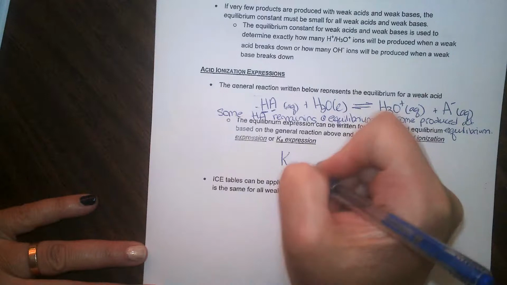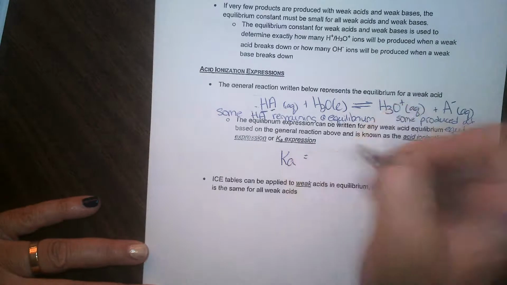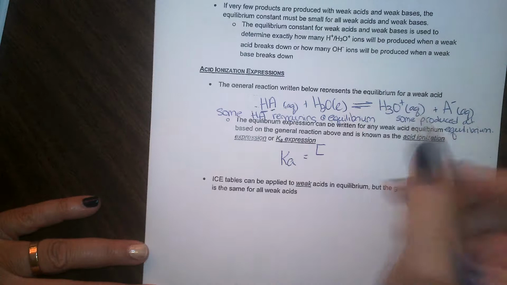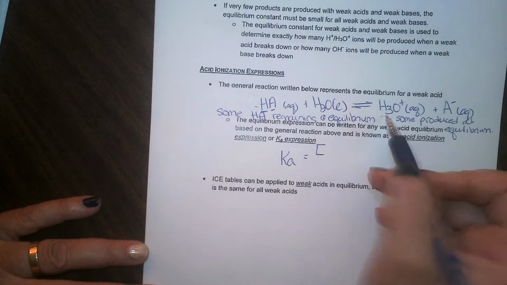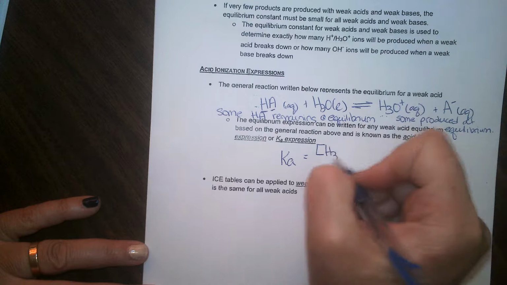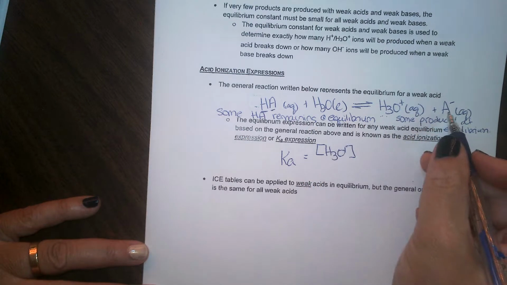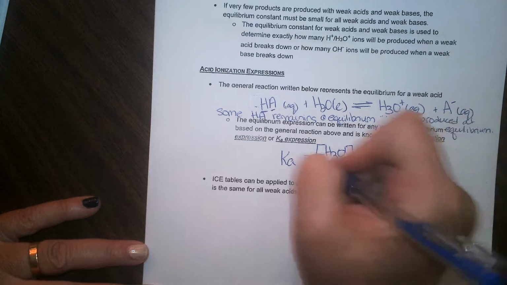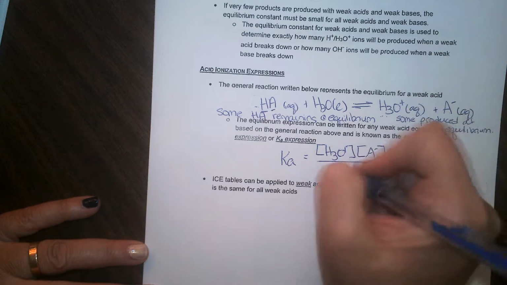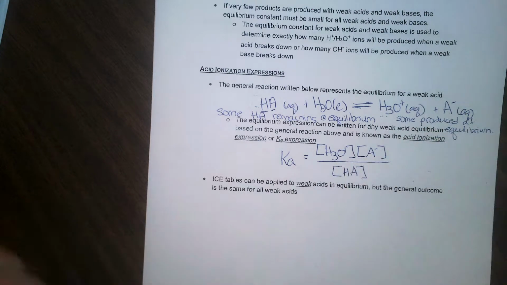So for it to be Ka, which means that we're looking at an acid expression, we're going to take the concentration of what's in our products, hydronium ion, and the concentration of our A minus ion, and we're going to put it all over our acid concentration.